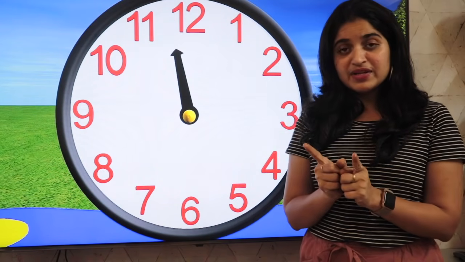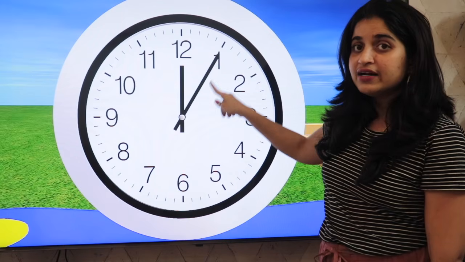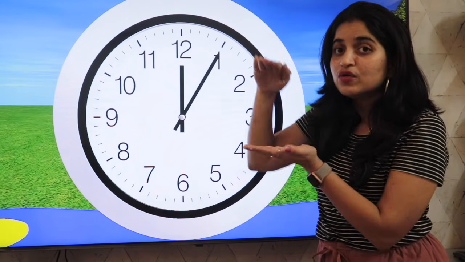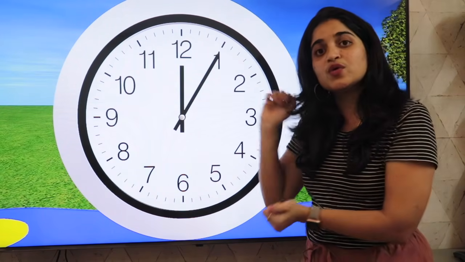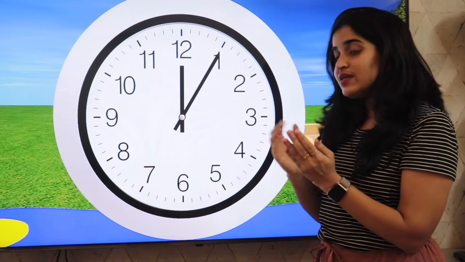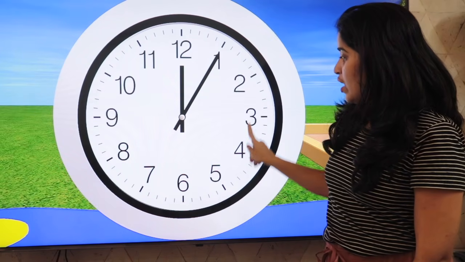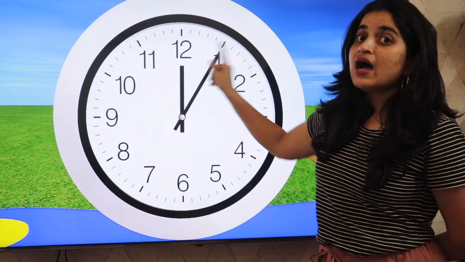So to learn a minutes hand, let's move on to our analog clock. Here we can see an hours hand and a minute hand. You see the hours hand is always the smaller one, whereas the minute hand is a bigger one. Alright children, remember, small hours hand, big minute hand. So let's learn the time now. You see the numbers from 1 to 12 on the clock. These are the hours.